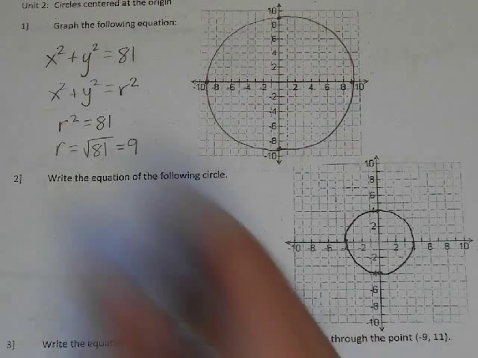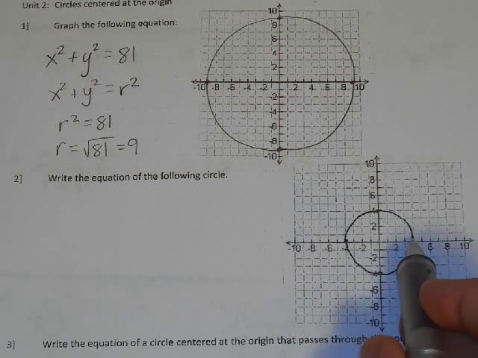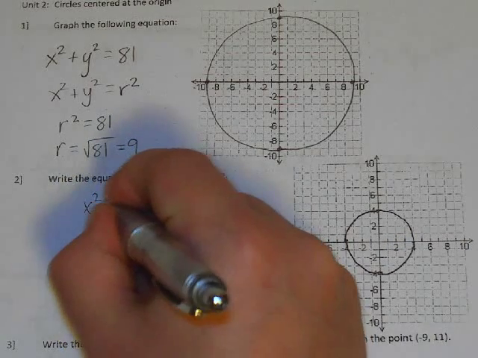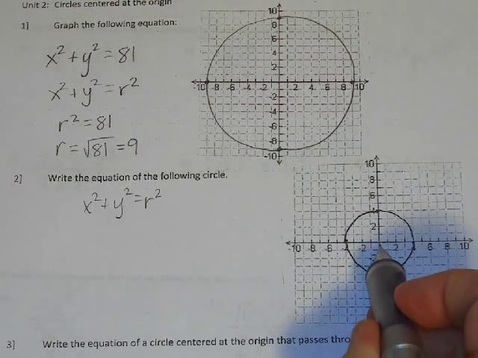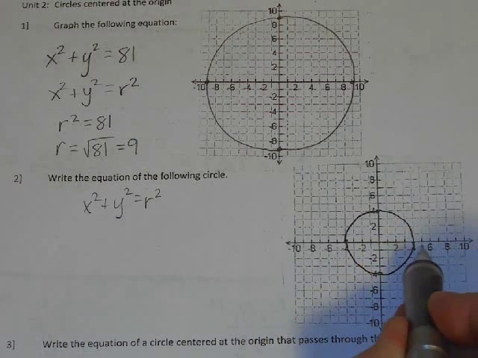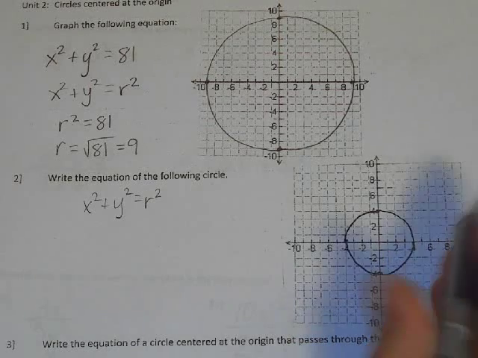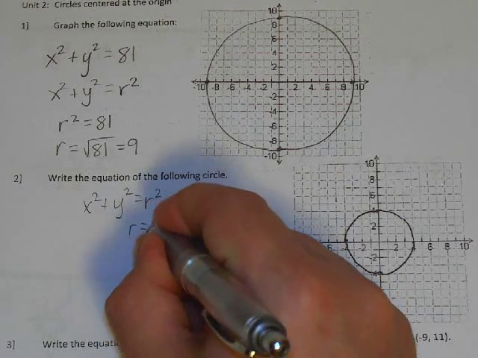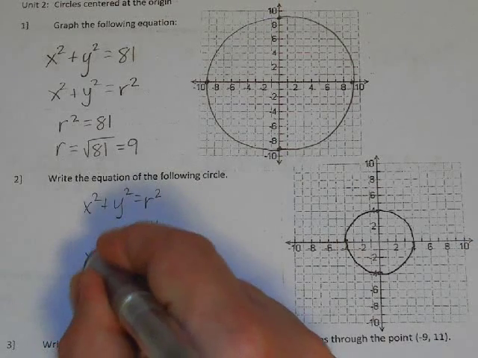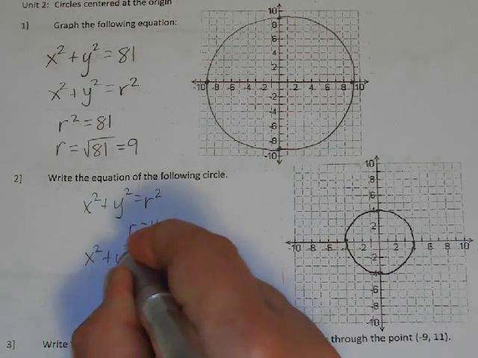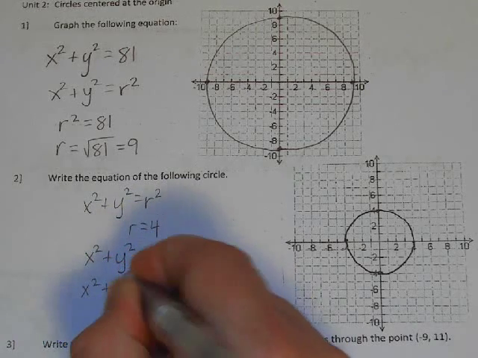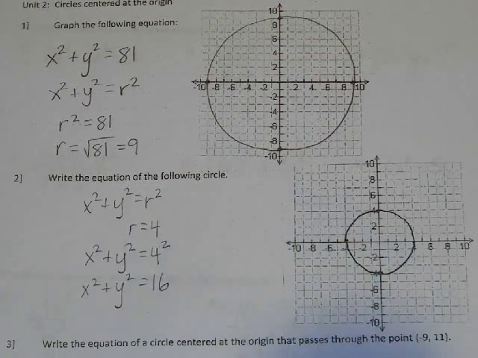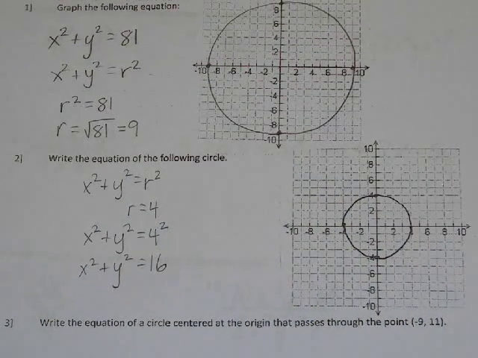For number 2, we're trying to find the equation of the circle. So once again, we know that it's centered at the origin, so it's going to be x squared plus y squared equals r squared. And we count and notice that there are 4 units away from the center to the circle. So in this problem, the radius is equal to 4. So x squared plus y squared equals 4 squared. And we know that 4 squared is 16. So our equation would be x squared plus y squared equals 16.